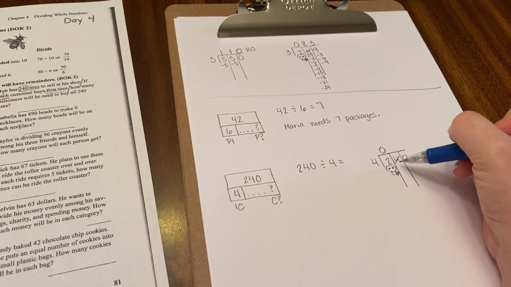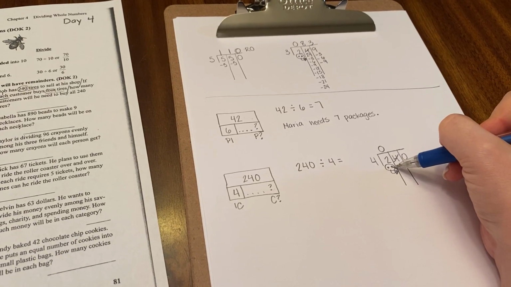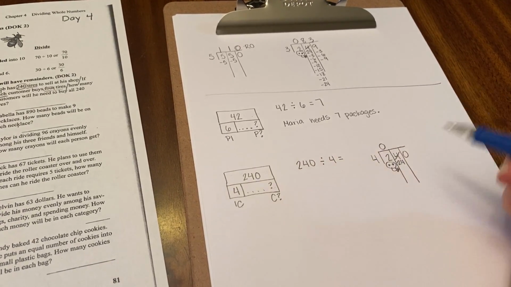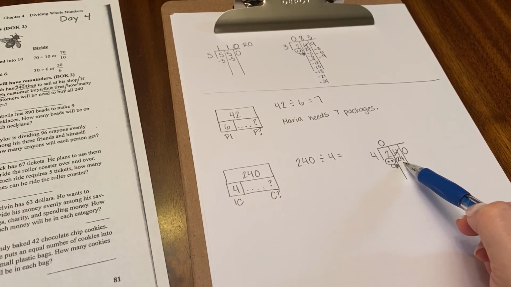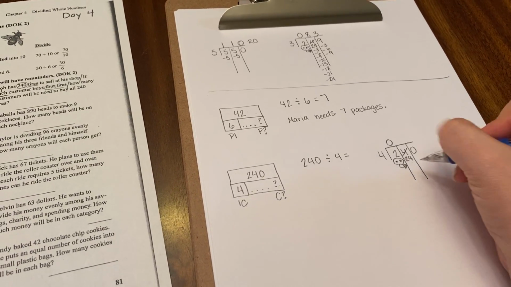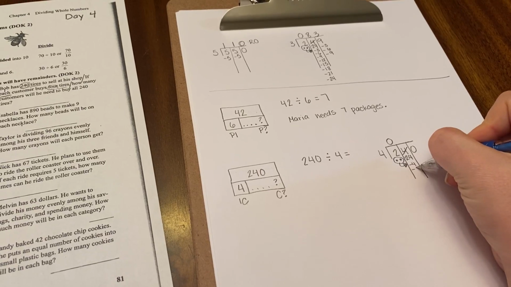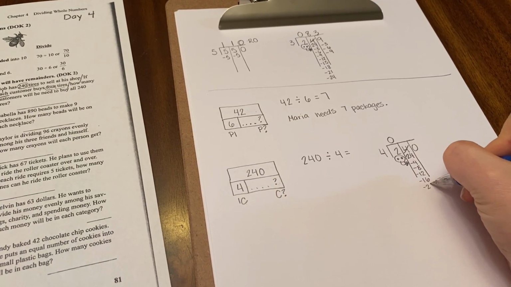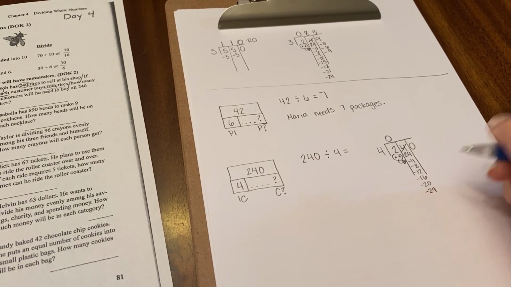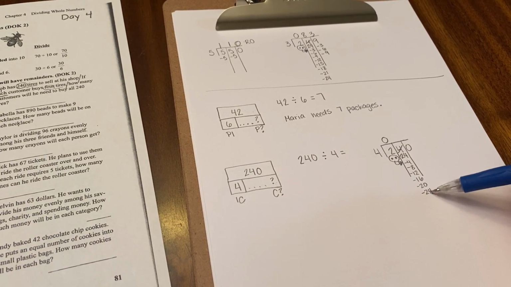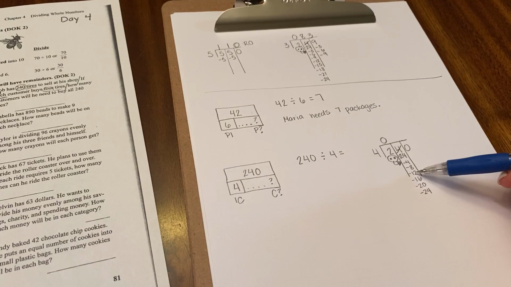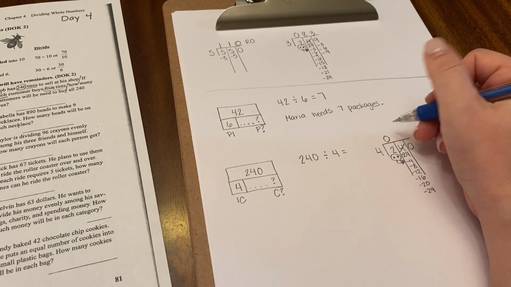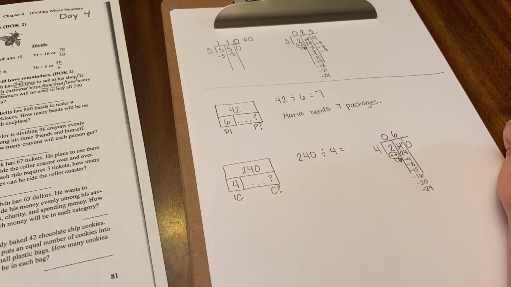When we do that, the 4 will become 10, 20, plus 4 more, which is 24. Now can 4 go into 24? Yes. 4, 8, 12, 16, 20, 24. It went in evenly, and it went in 1, 2, 3, 4, 5, 6 times. So at the top we would write a 6.